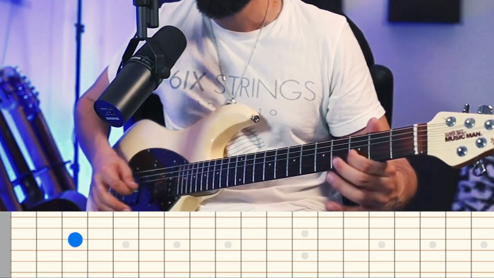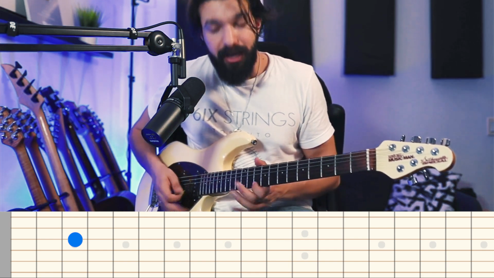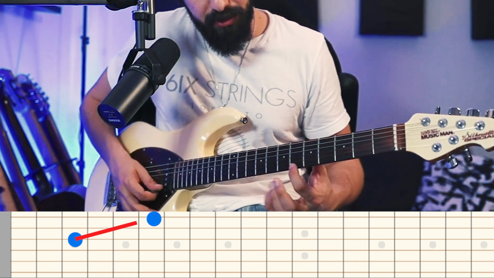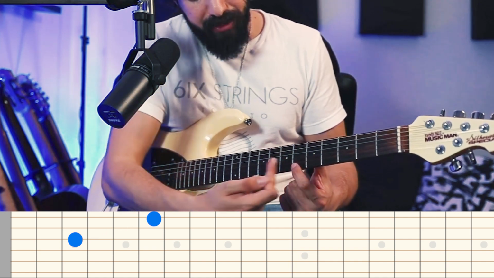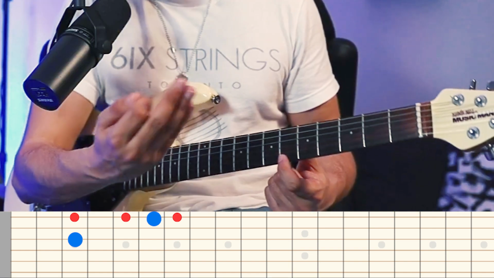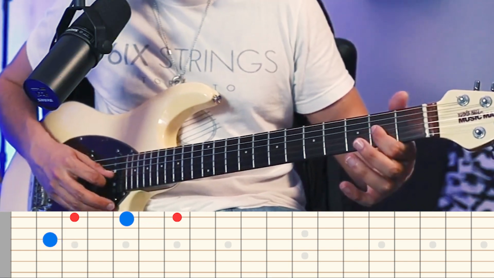Let's try it on the next string. If we go to the G string, that note above doesn't exist in the key of G, which we've been practicing in so far. So this note right here would be this note, which we don't have in our pattern. So instead what I'm going to do is move it down 1 fret. So we're going to go back here, move it down 1 fret.